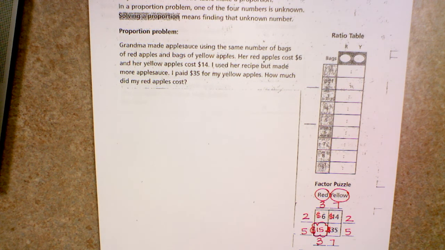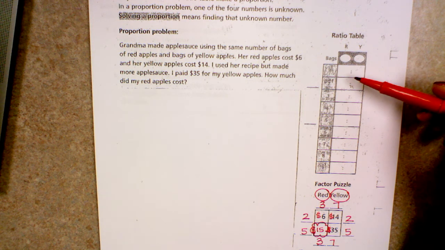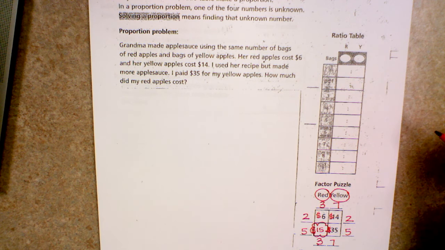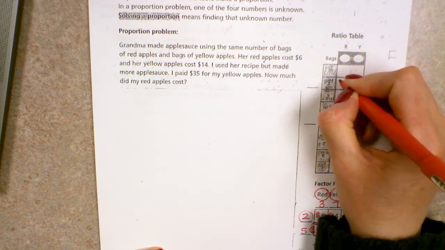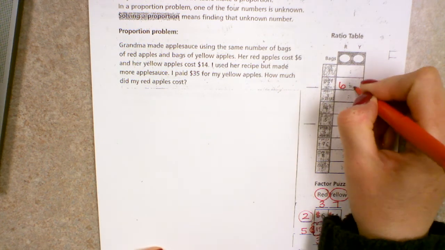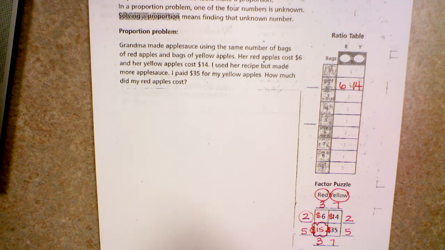Now, if you don't want to use a factor puzzle, we can come up here and fill out our ratio table. Okay, so for Grandma, when she used 2 bags, she spent $6 on red and $14 on yellow. We want to be able to work that down to a basic ratio.